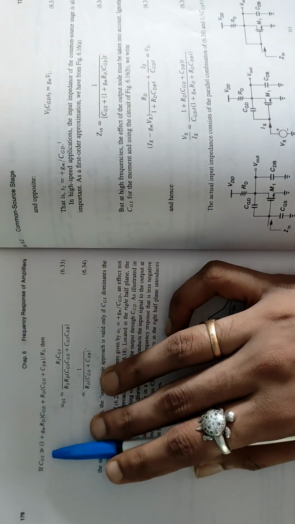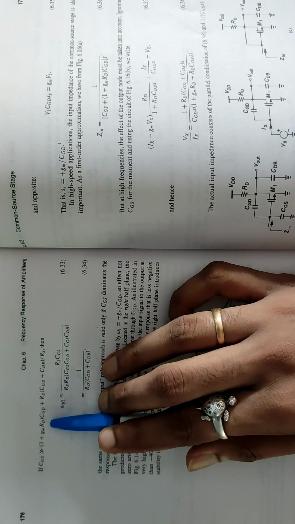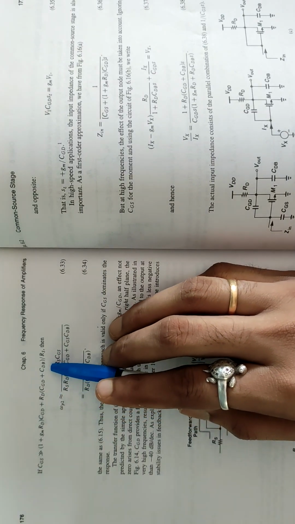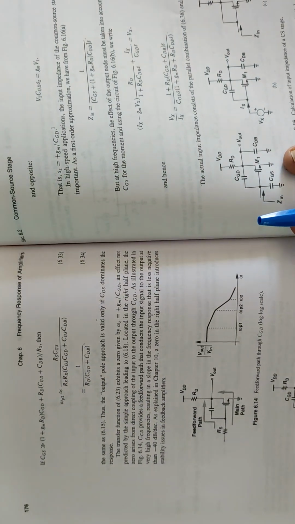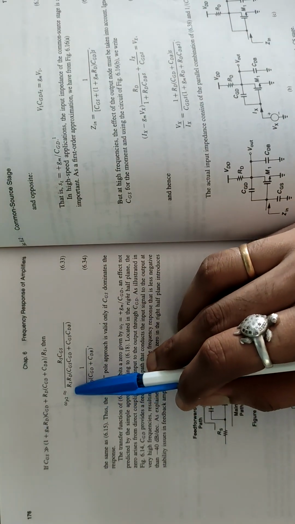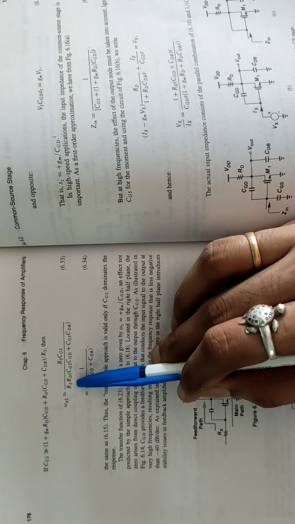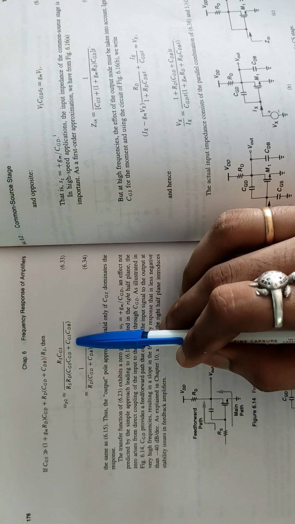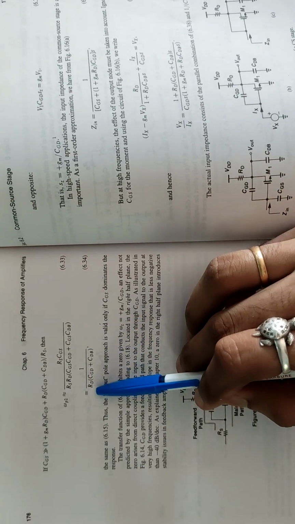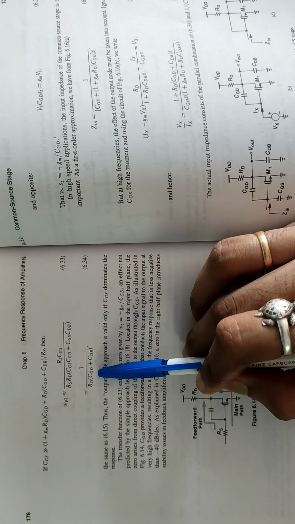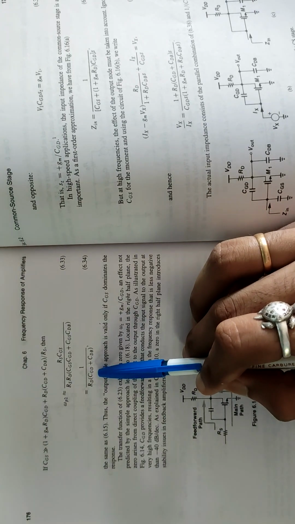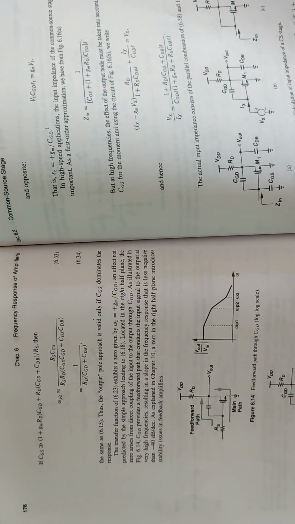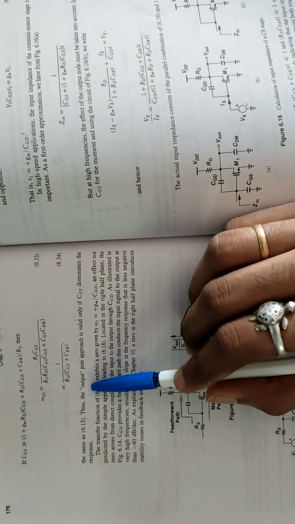If CGS is very much greater than [(1 + gm RD)CGD + RD(CGD + CDB)/RS], then ωp2 is equal to RS CGS divided by RS RD (CGS CGD + CGS CDB), which is equal to 1/[RD(CGD + CDB)], same as the equation.